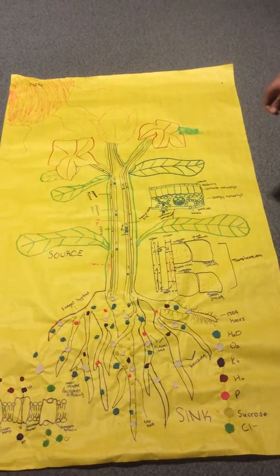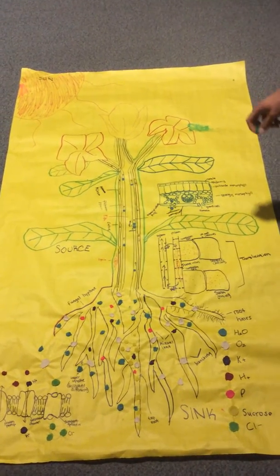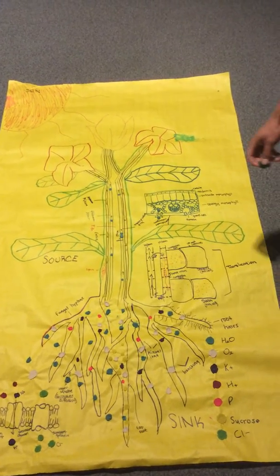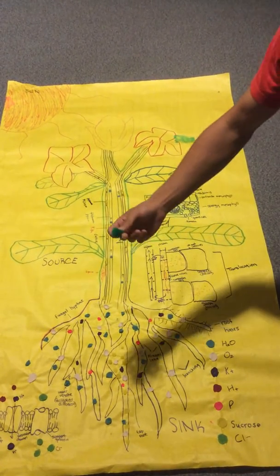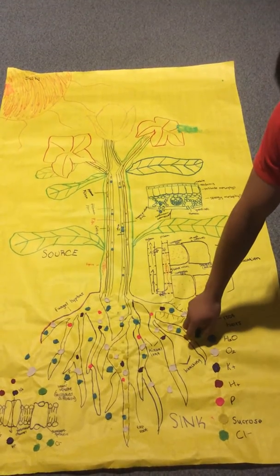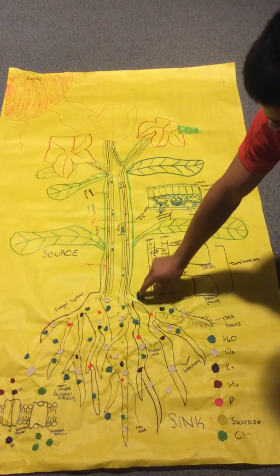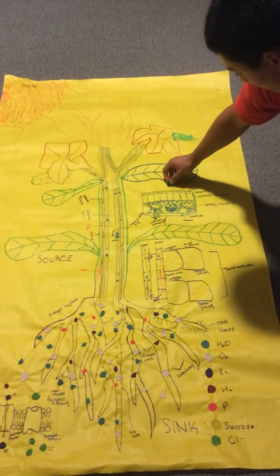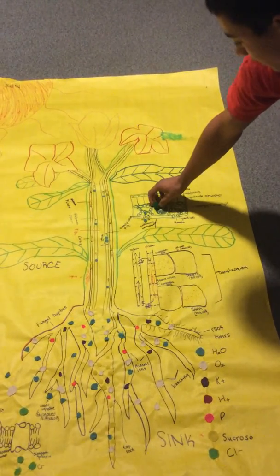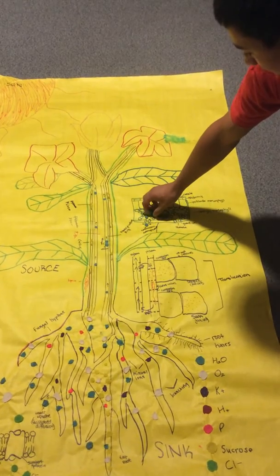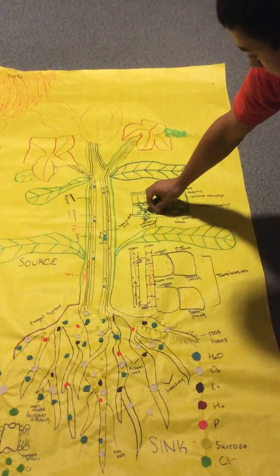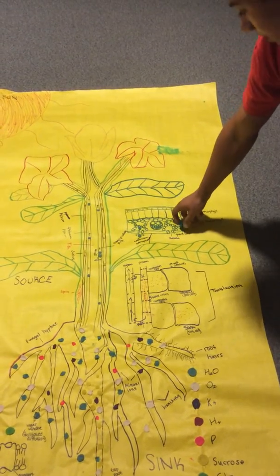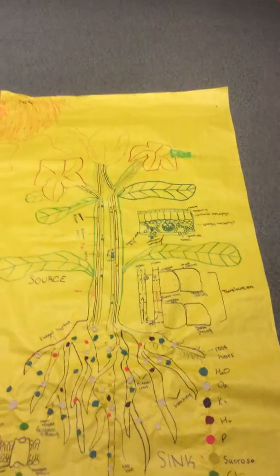And the control method, how it's regulated by the plant, is through the use of a hormone called abscisic acid. And I'll use this to describe how it works. So it's produced in the roots, and abscisic acid, the hormone, travels up through the stem and goes into the leaf of the plant, where it activates the guard cells, and the guard cells make the stomata close, which stops transpiration and stops the water loss from the plant.